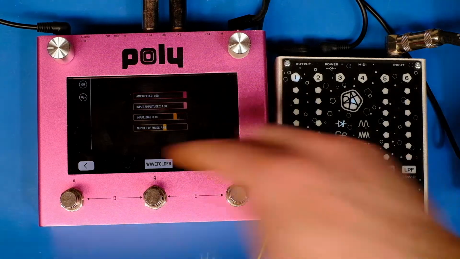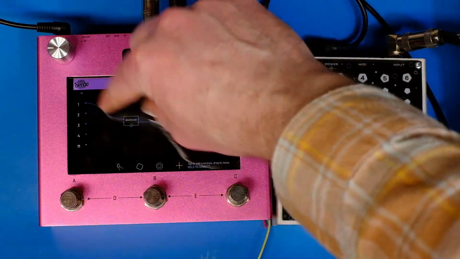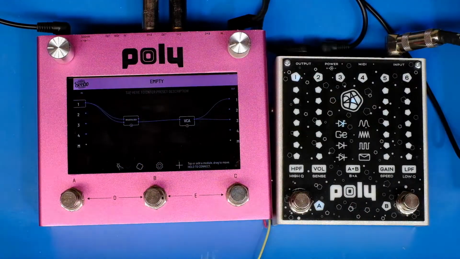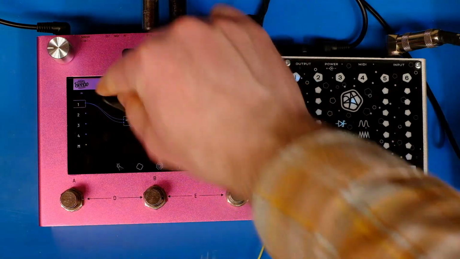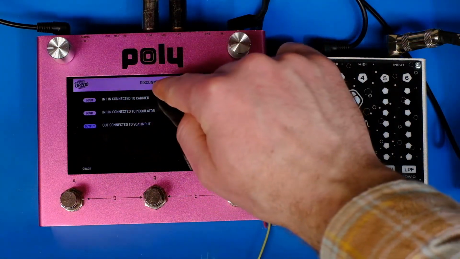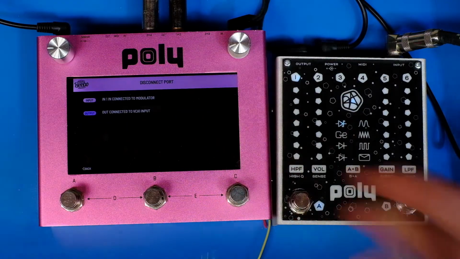You can fold your signal against itself, which isn't going to be super exciting. So that's folding the signal against itself. Now, if we disconnect our carrier.